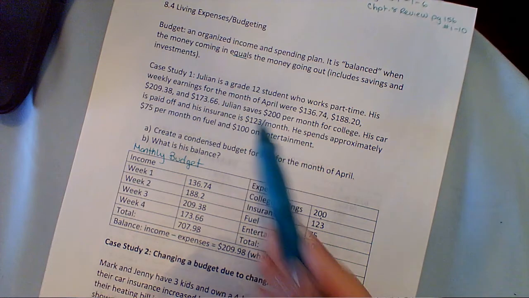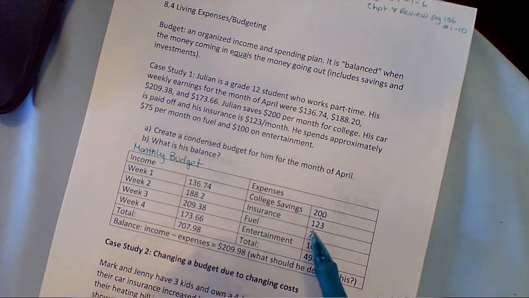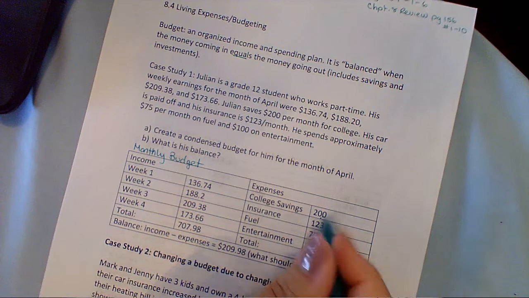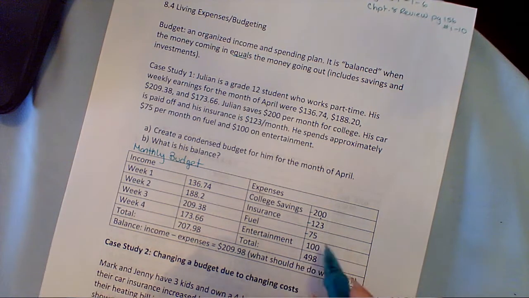His insurance, as we know, is $123, $75 in gas. So these are all minuses, right? These are all going to be subtracted from the money he makes. Entertainment. So in total, his expenses total $498.